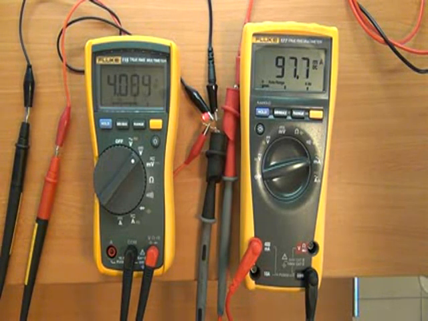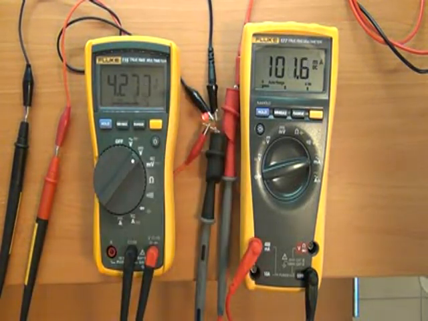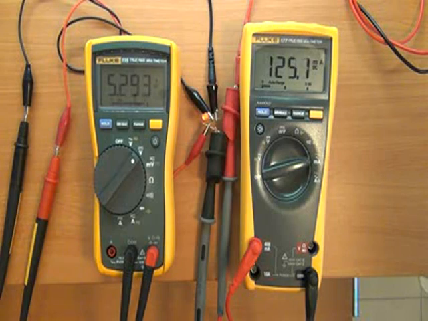I can see it changing color at 4 volts. I can see it changing color, so I know things are going to change soon. It's still there. 123, 5.5 volts. Heavens, it's taking a bit of punishment.